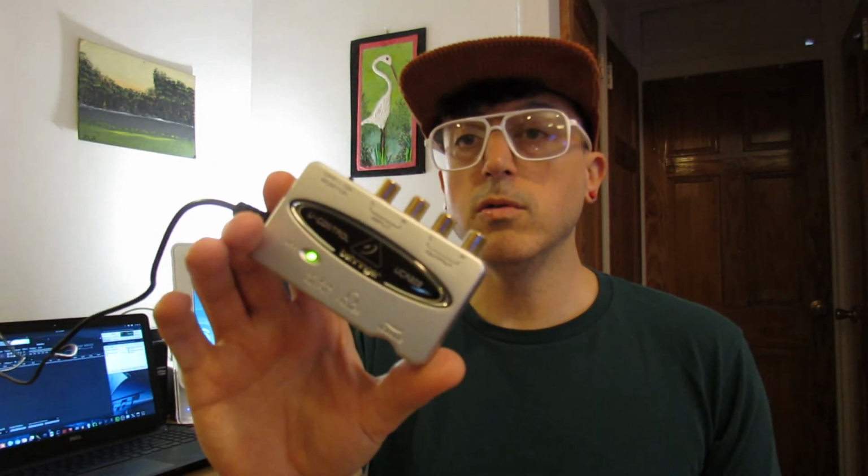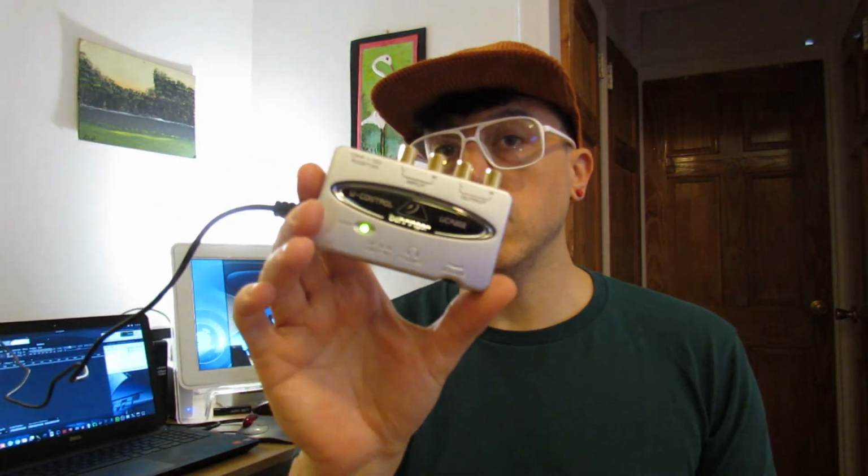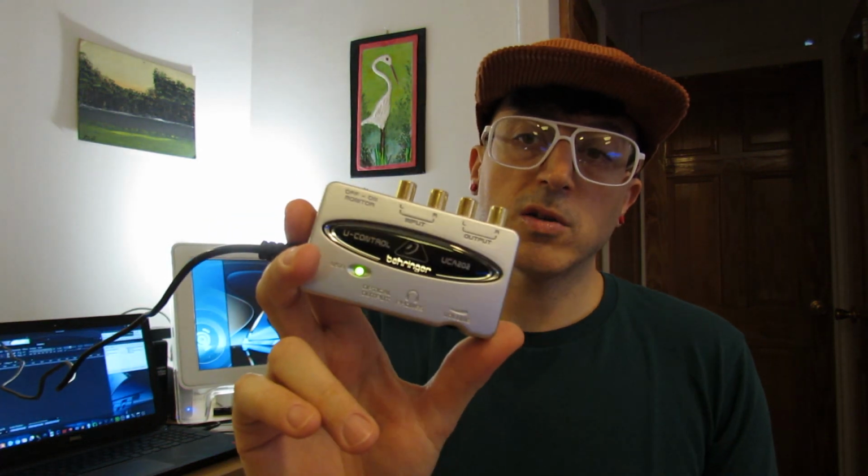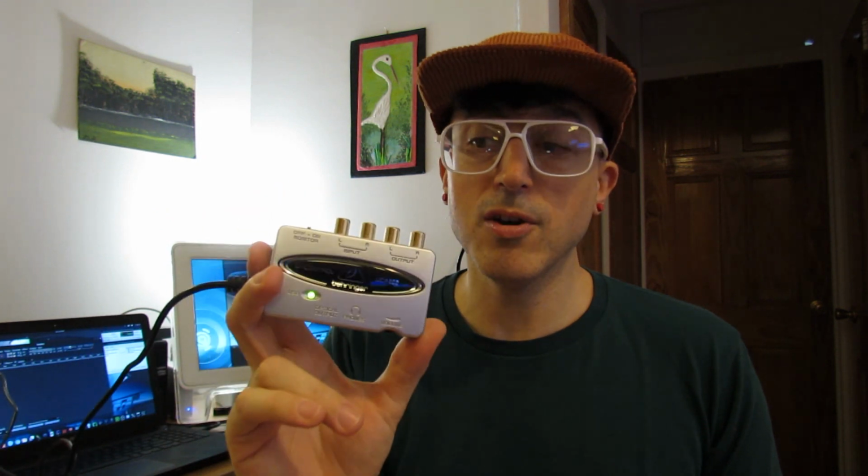What you're going to need to do something like this, first off, is an audio interface. The one I'm going to be using is the Behringer UCA202. I've talked about this interface quite a bit on my channel because I think it is really, really good. These things are only like 30 or 40 bucks. They're really cheap. They just have basic audio in and out RCAs. There's also an optical output, which I've never used in this situation.